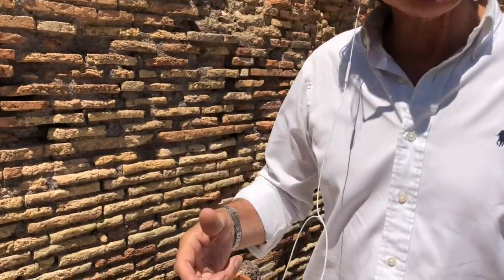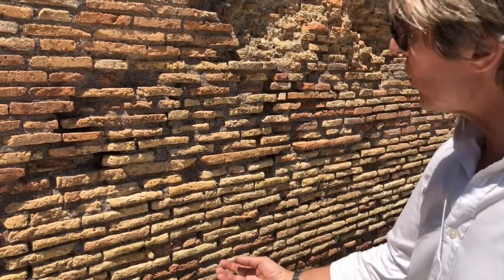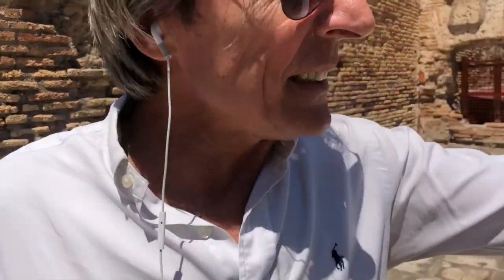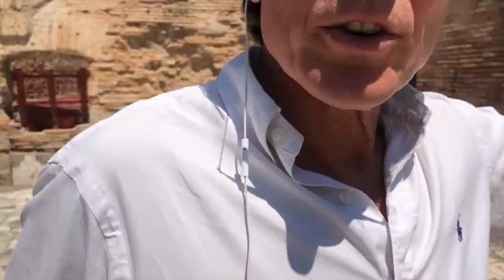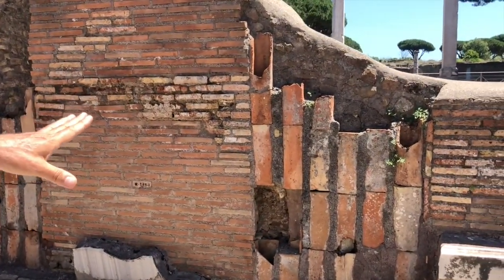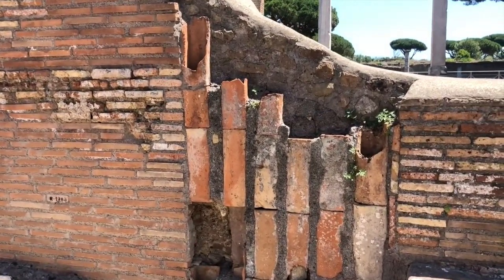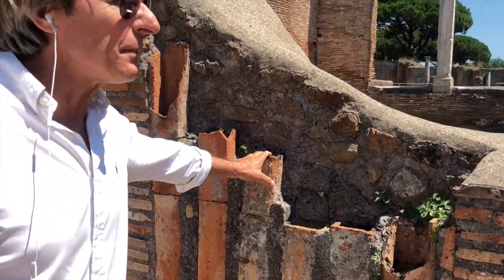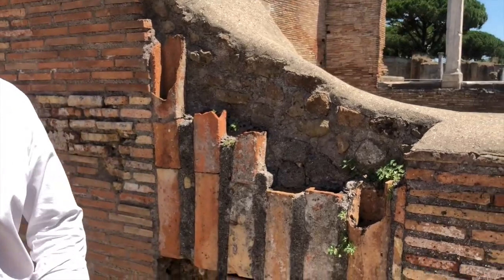So at the bottom we used to have all the furnace, all the brick oven, in which they were continuously burning wood, and the hot steam was coming up all the way and heating all these walls. So imagine that this was a heated room. So this is just to give you an idea how advanced these people used to be.